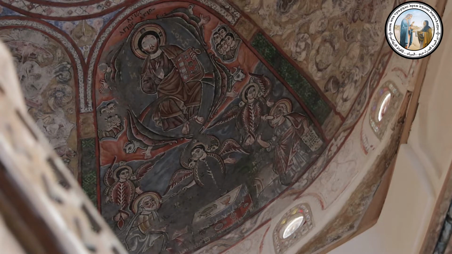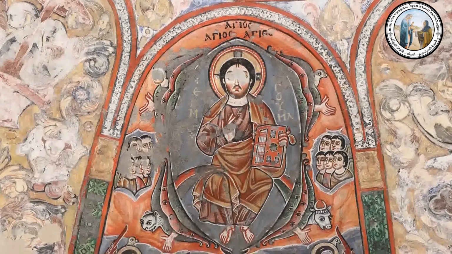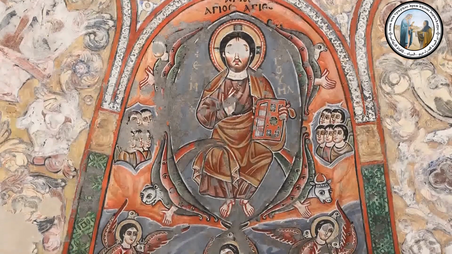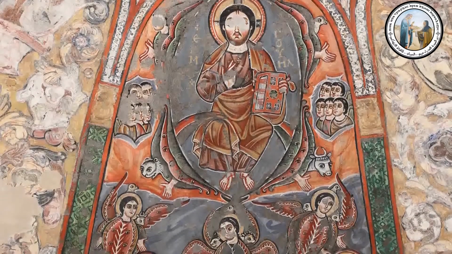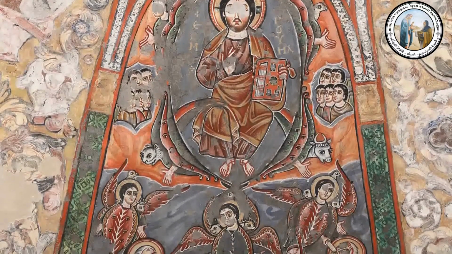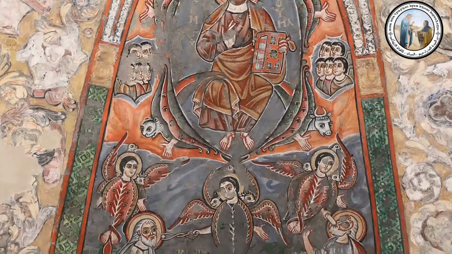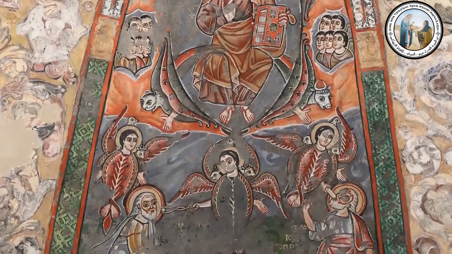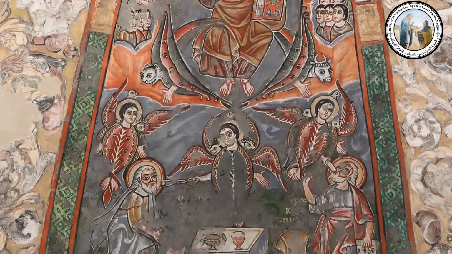The 4 creatures surround him with prophecies about the end of the world, each with 6 wings, 2 of them covering their eyes and displaying a holy word on Christ's head, 3 times, as seen in Isaiah chapter 6 verse 3, where the cherubim chant, "Holy, holy, holy is the Lord of hosts. The whole earth is full of his glory." On both sides of Christ there is a cloud in which the angels are illustrated.